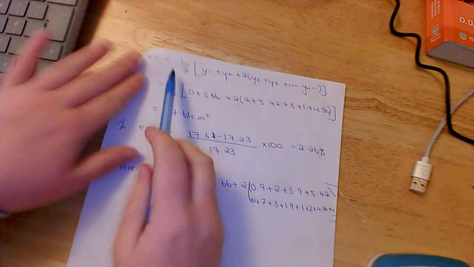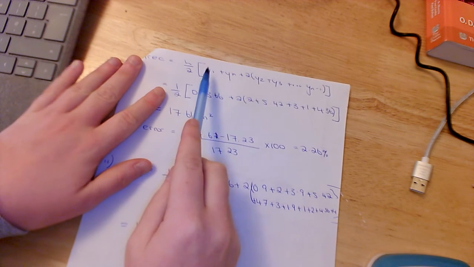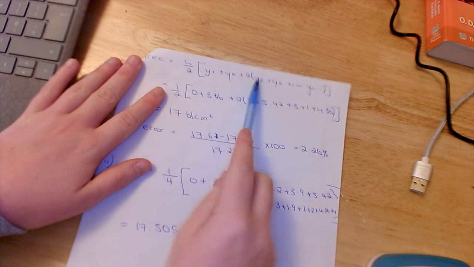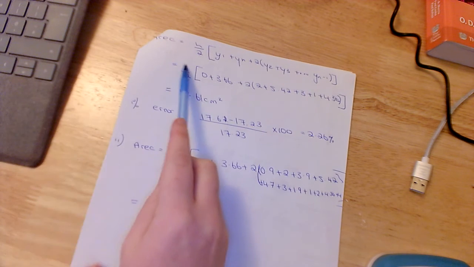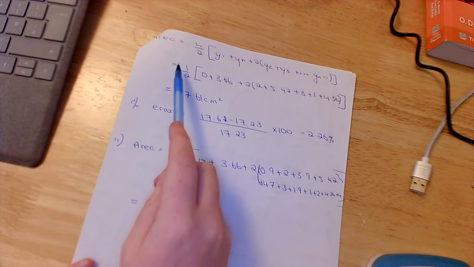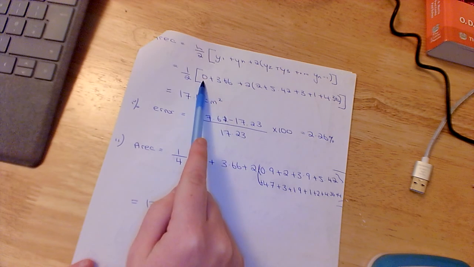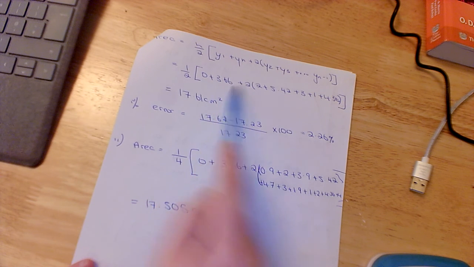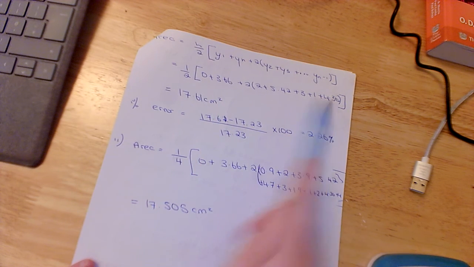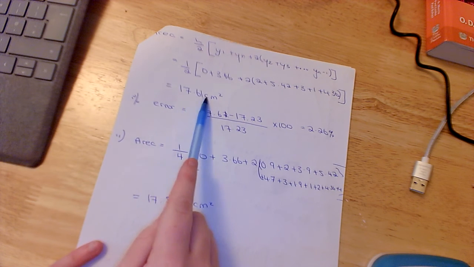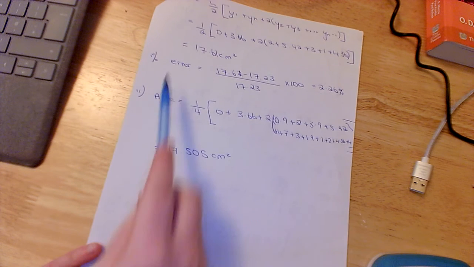Right, so this is what the diagram looks like. Now I'm going to use my trapezoidal rule. So it's h over 2 bracket the first term plus the last term plus twice everything in the middle. My interval in this case, the unit width, is 1 over 2, and my first term is 0, my last term is 3.66, plus 2 times everything in the middle, and I get 17.61 centimeters squared.